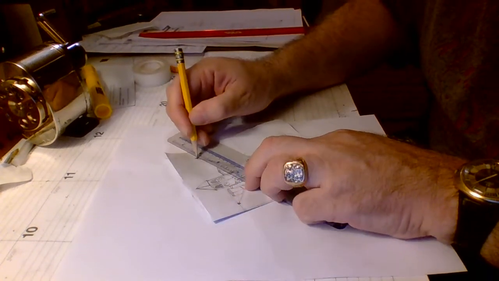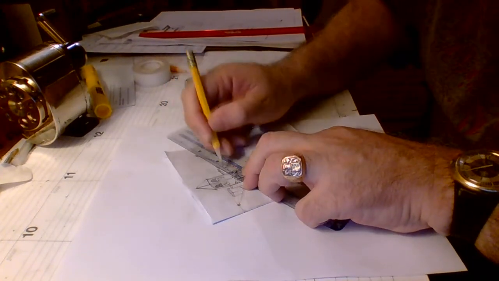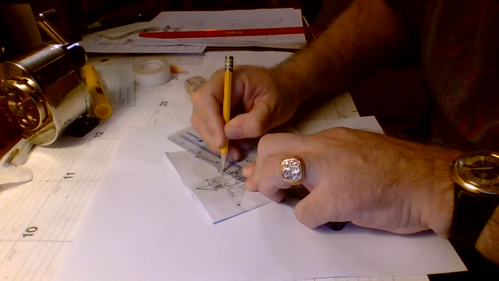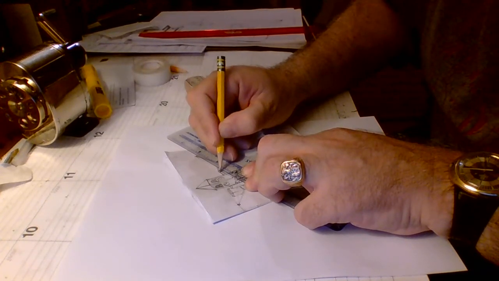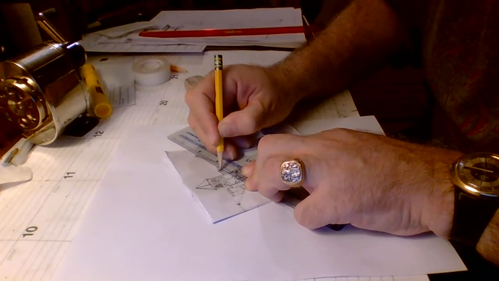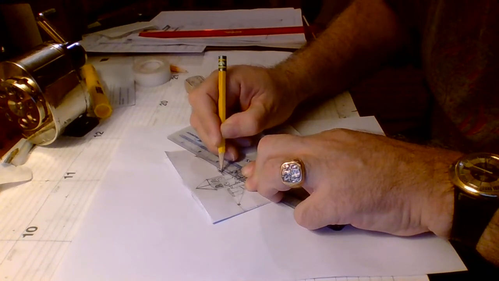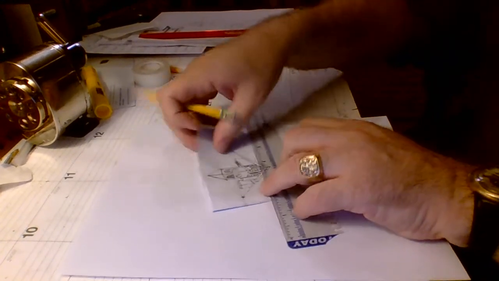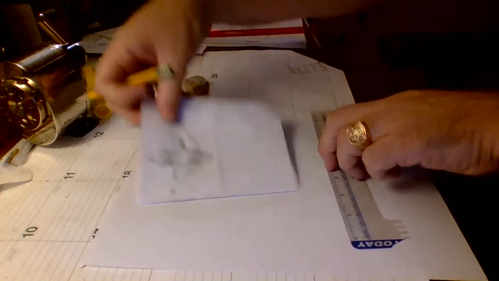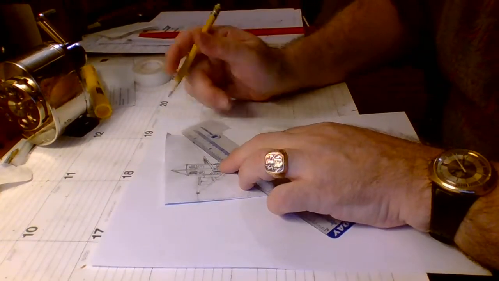Oh, wow. Something went wrong here. What did I do wrong? Didn't measure it right. There we go. So that's going to go down. I'm going to do a little shadow here. A little shadow in here. Not too much, just a little bit. So see that, guys? And I'm going to do a little door over here.